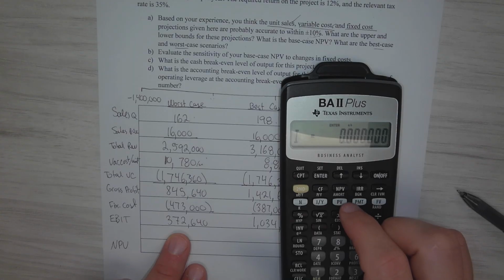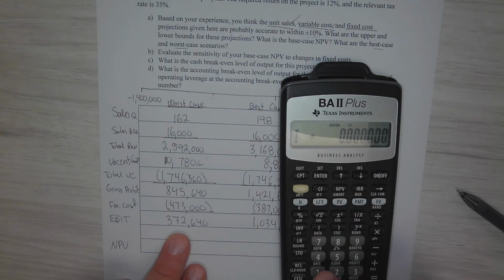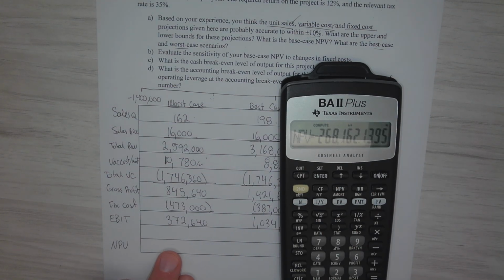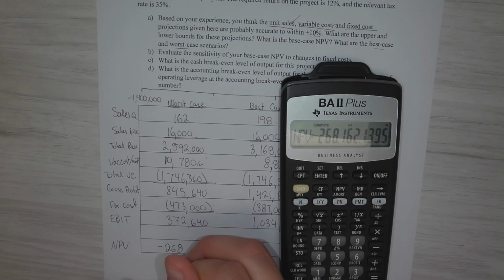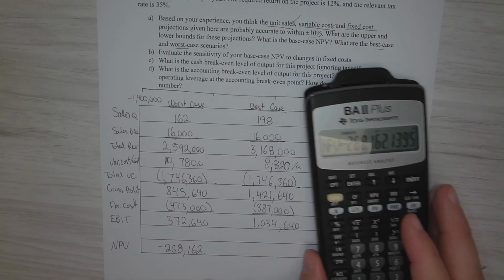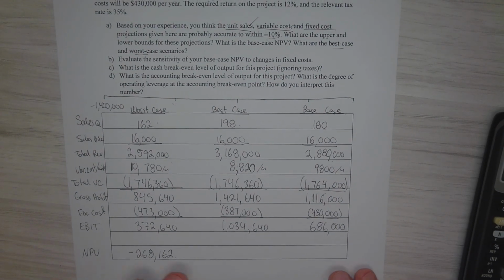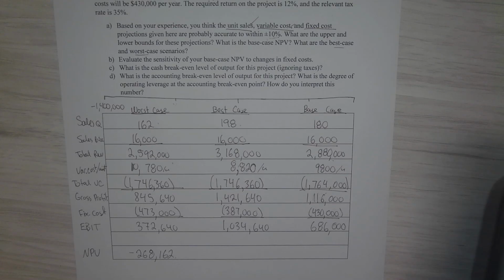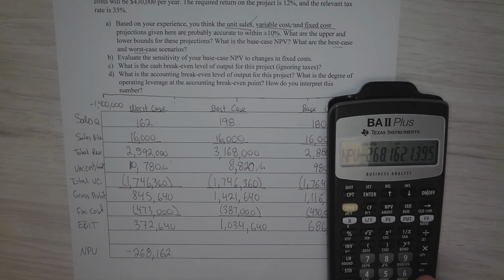If we go to our NPV, our required return on the project is 12%, and our net present value is negative 268,162. So we have to be aware that at our worst case, we would have a negative net present value. We wouldn't go through with it.